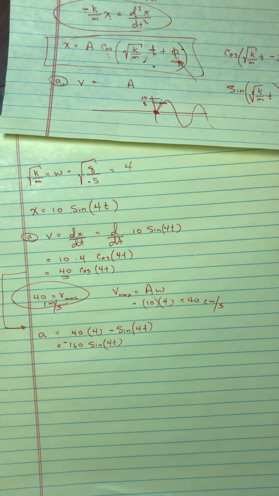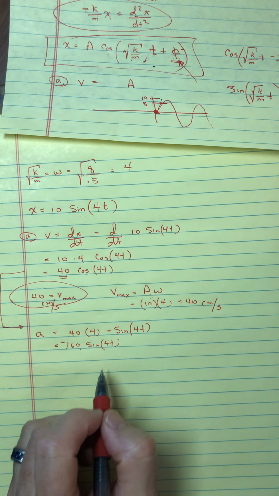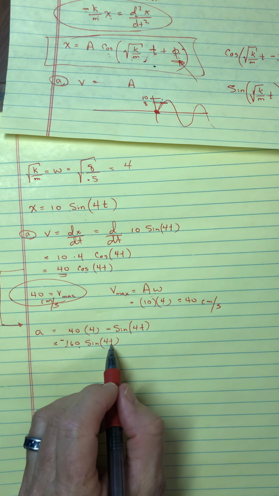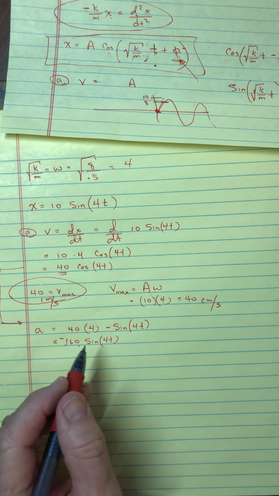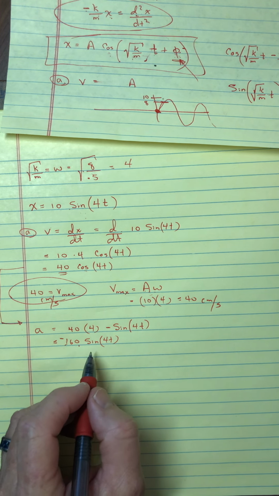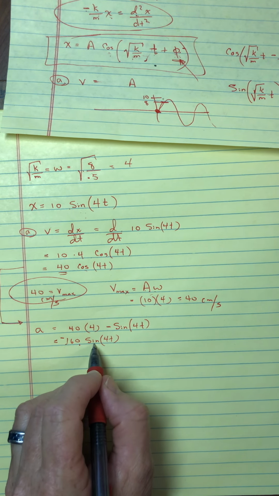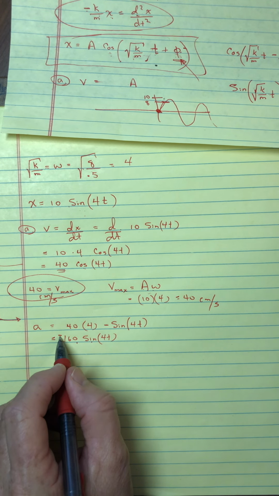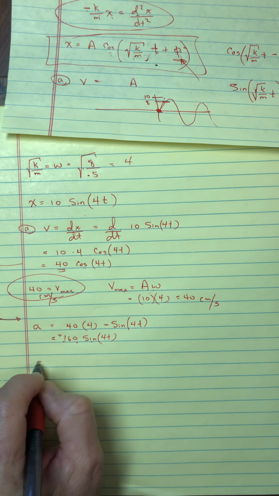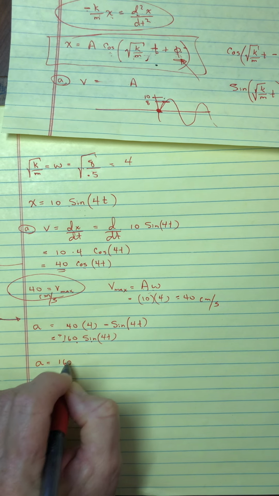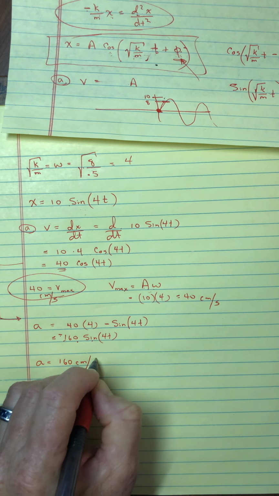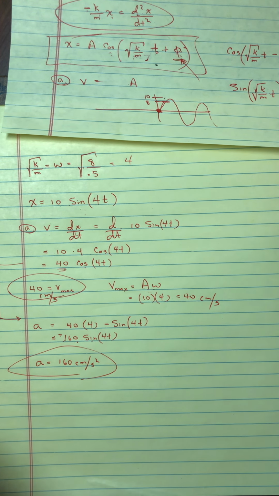And again, since the problem is looking for the maximum, the number out in front is the maximum, because this sine function, as time goes on, is always going to vary between a +1 and a -1. And so when the sine of 4t is a -1, multiplied by that -1, you'd get 160. So this would be 160, and again, the units would be centimeters per second squared. So there would be your maximum acceleration.